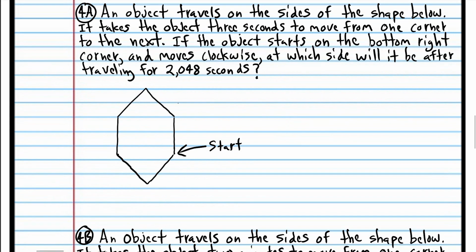So what we do is we figure out how many seconds it takes to start from here and go all the way around and come right back to where you were. So there are 1, 2, 3, 4, 5, there are 6 sides to the shape. So each side is 3 seconds, so you just do 6 times 3.